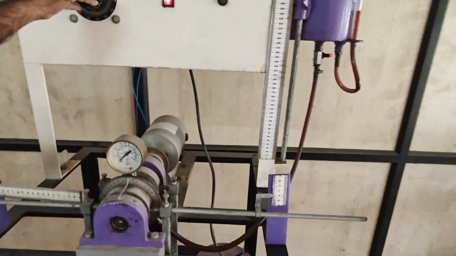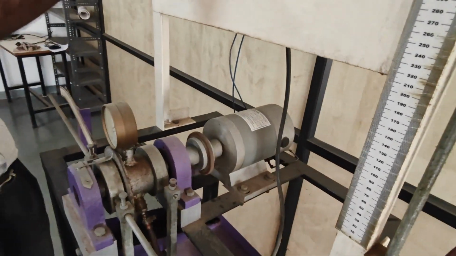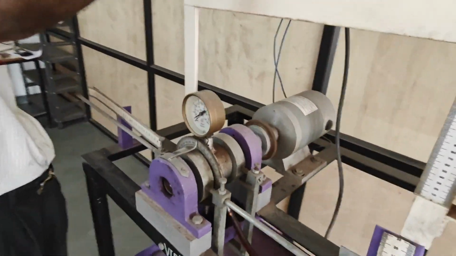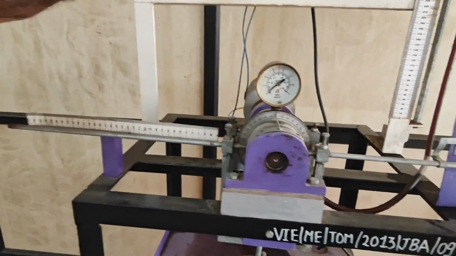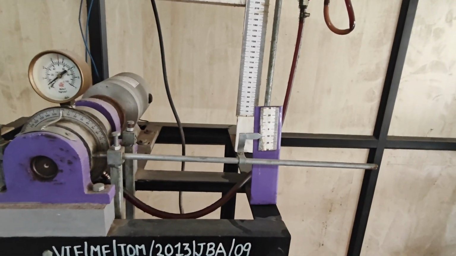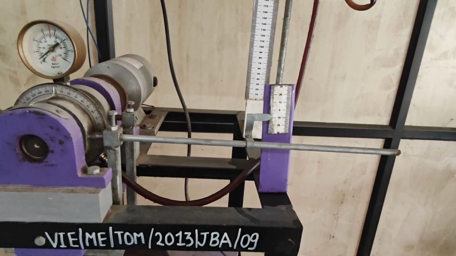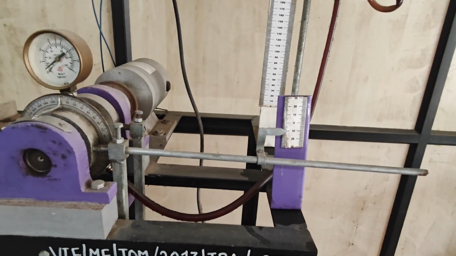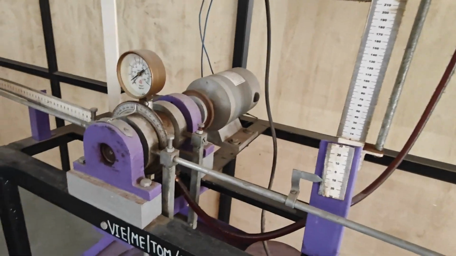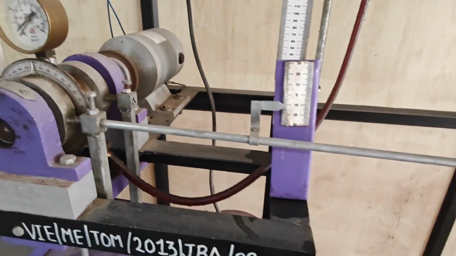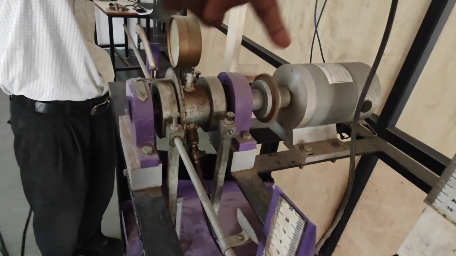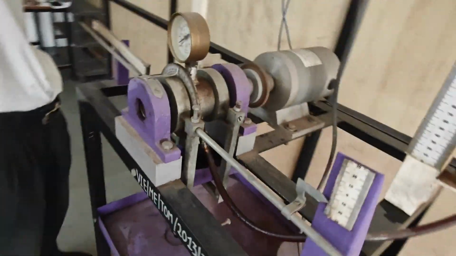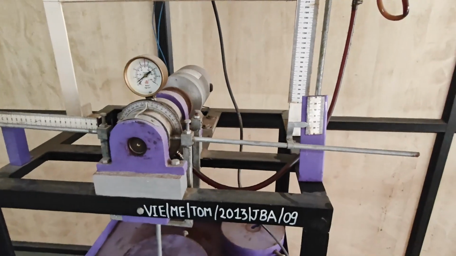Here we can see the shaft is rotating, right? Now as the speed increases, the pointer will try to deflect. Here we can see the deflection, right? Due to the weight hanger, this is how much it has deflected when the shaft speed has been increased. This is the shaft, and as the speed increases, the deflection also increases.